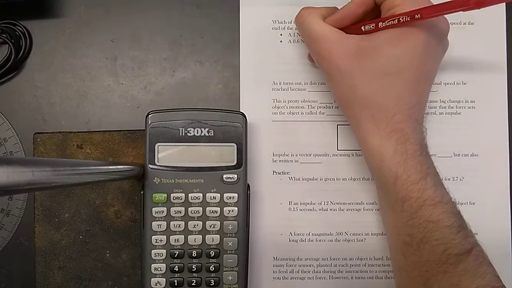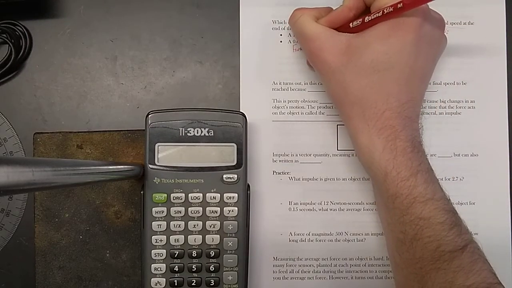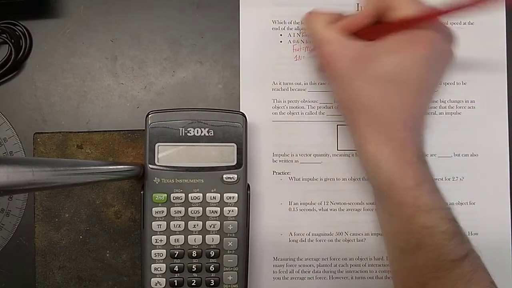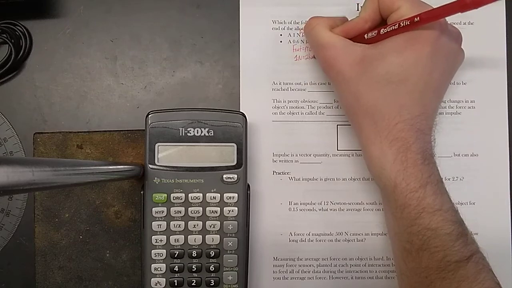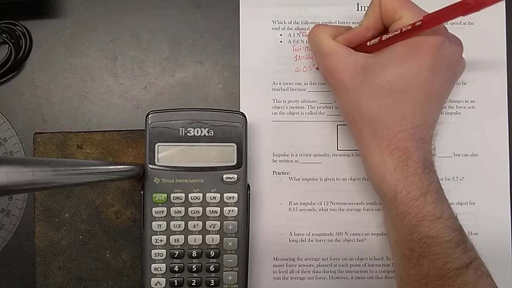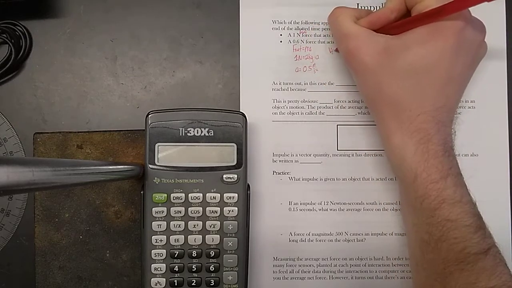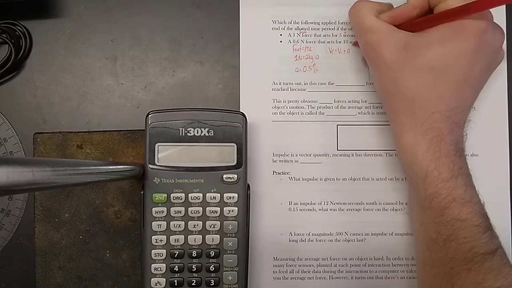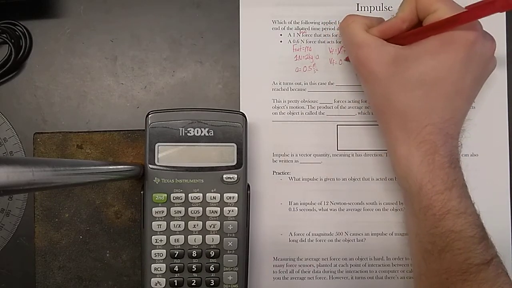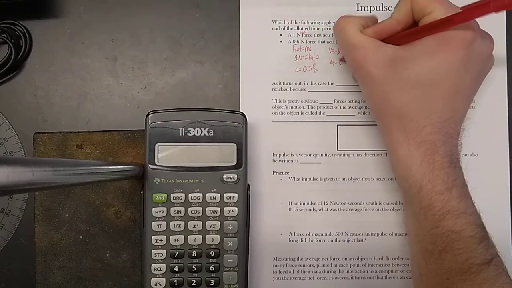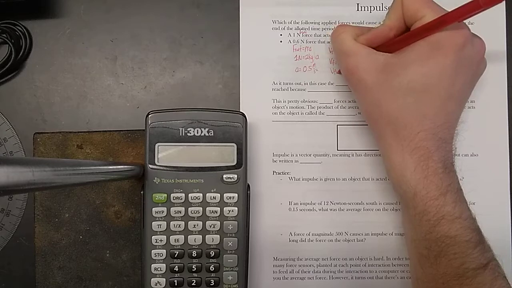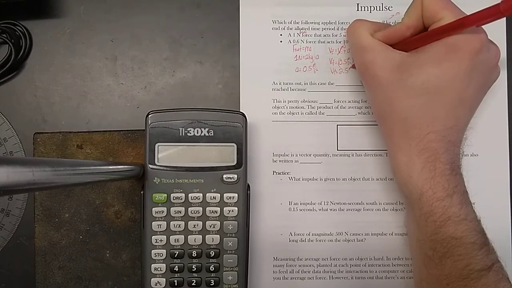So here's the first bullet point. F net equals ma. The net force is 1 Newton. The mass is 2 kilograms. So the acceleration is 0.5 meters per second squared. And we use that acceleration in the v_f equation. v_i is 0, v_f is what we're looking for, 0.5 meters per second squared times 5 seconds. Final velocity is 2.5 meters per second.